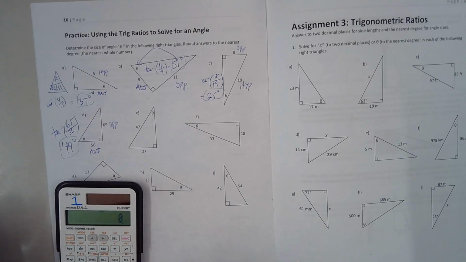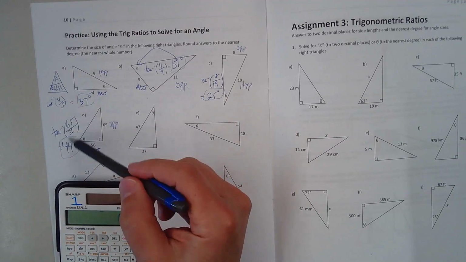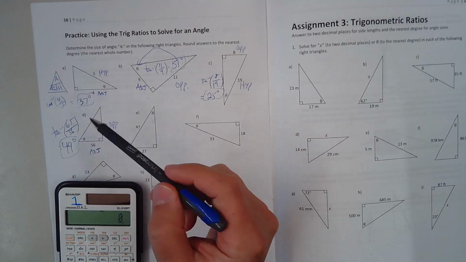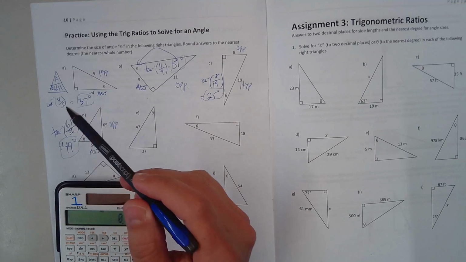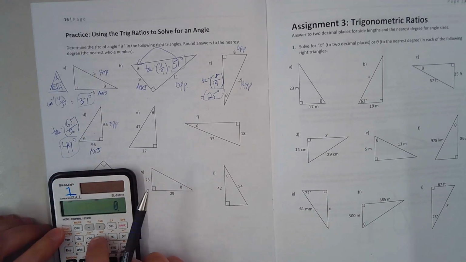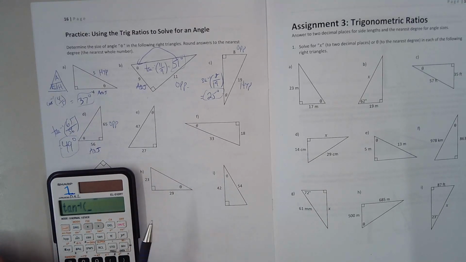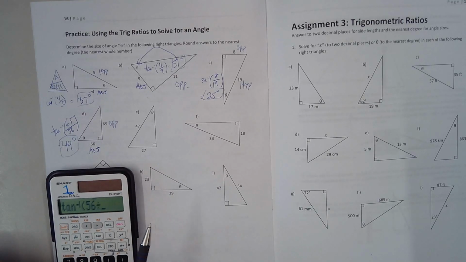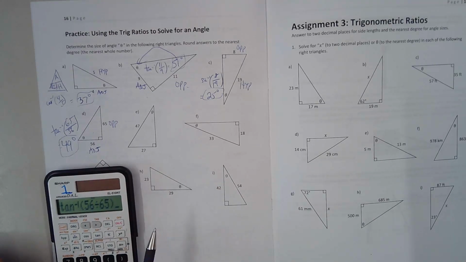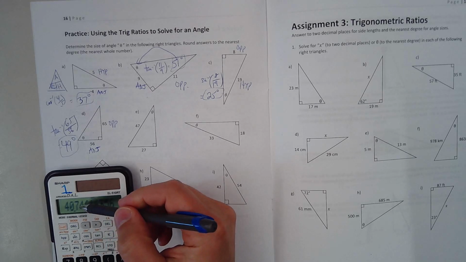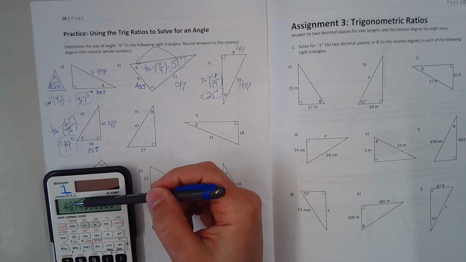So with those tangent questions, it's pretty common for students to mix up which one goes on top. Let's say that I'd made a mistake and I accidentally punched in the inverse tan of 56 over 65, that would be 41. Where is the 41 in this triangle?